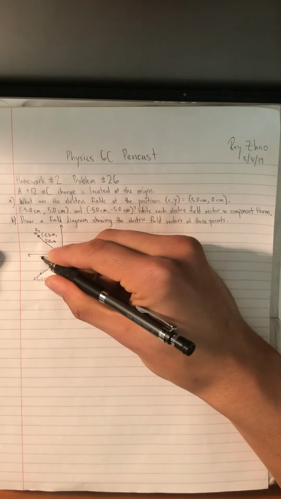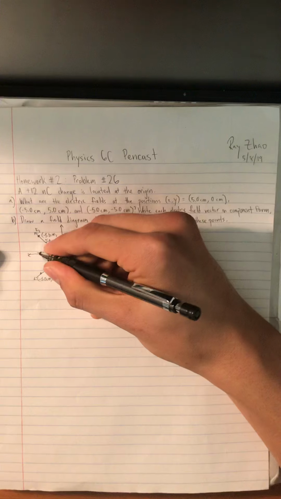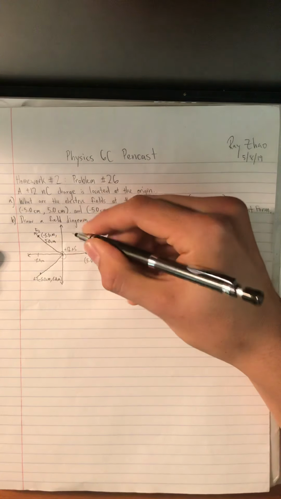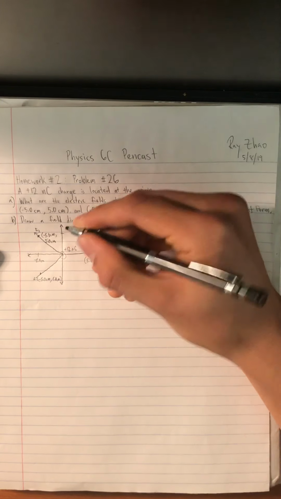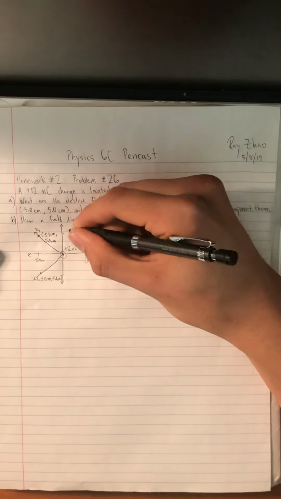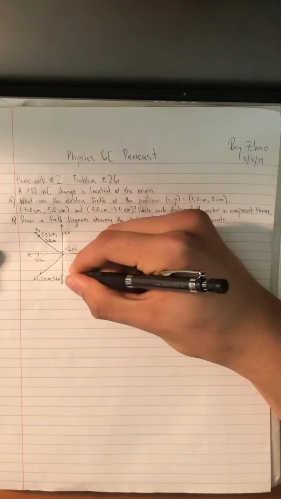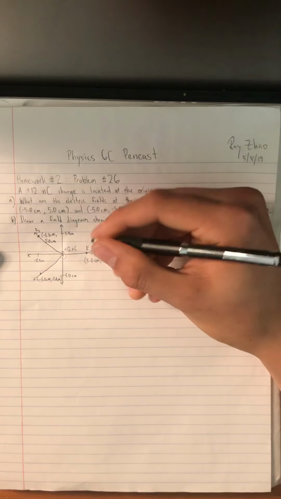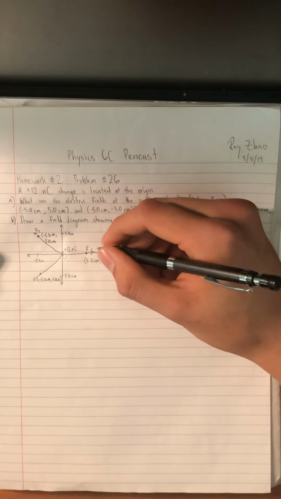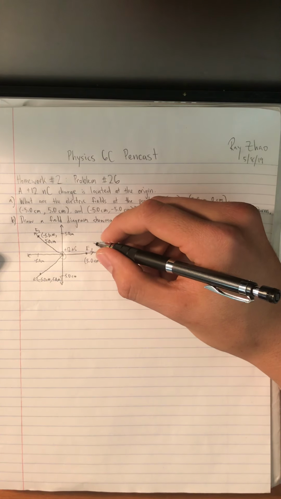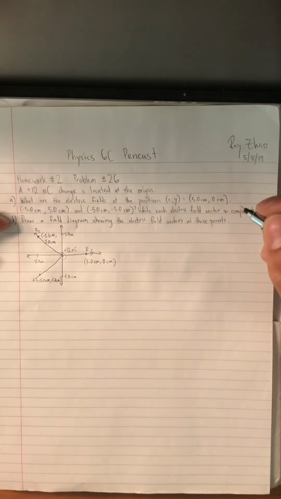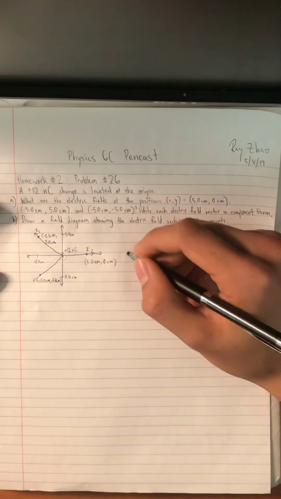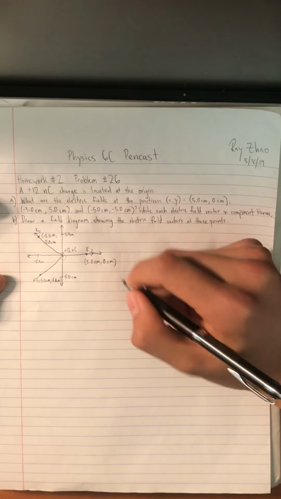We can see the distance for the second and third are here at negative 5, while the second and the third have positive and negative y respectively. And so this is our field diagram, which answers question B. And after we solve question A, I will label the values of each electric field.